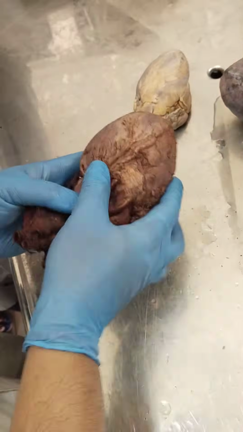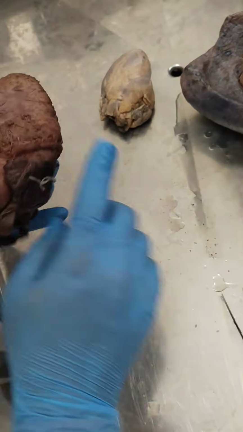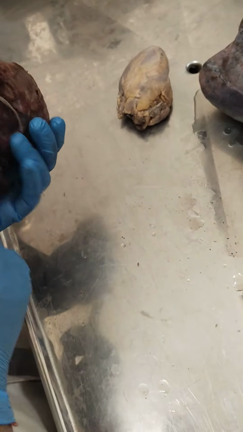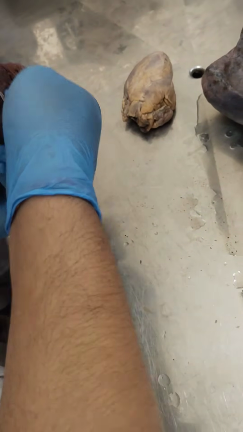This is the left surface. What do you get here? Left auricle, a part of the left atrium, and the left ventricle. And do you know the borders? How do you draw the right border? Join the opening of the superior vena cava with the opening of the inferior vena cava.